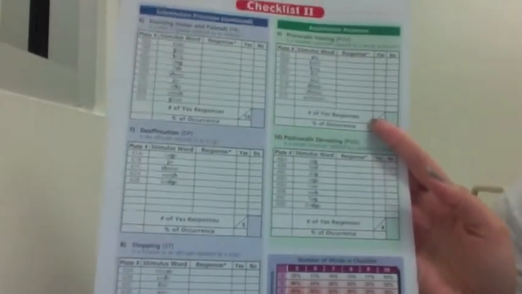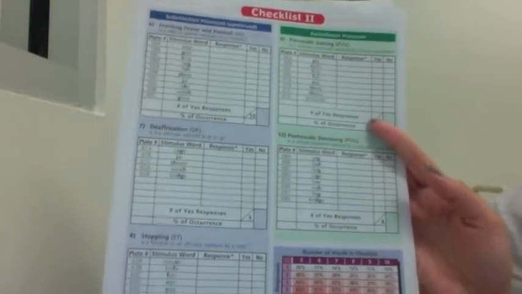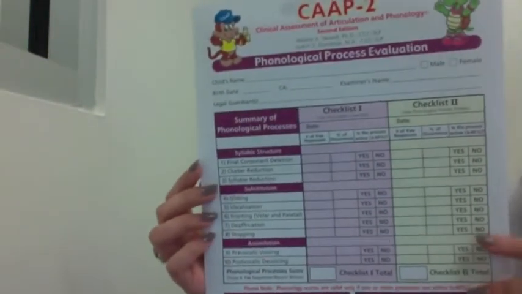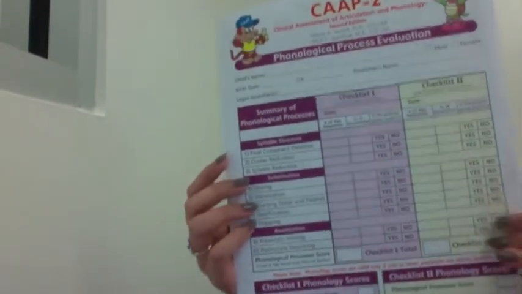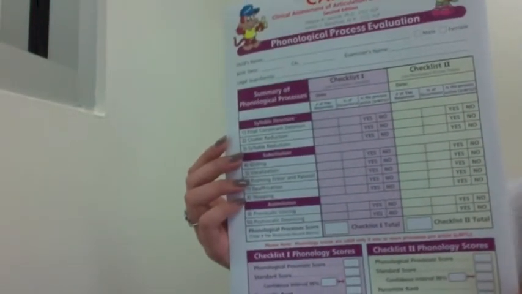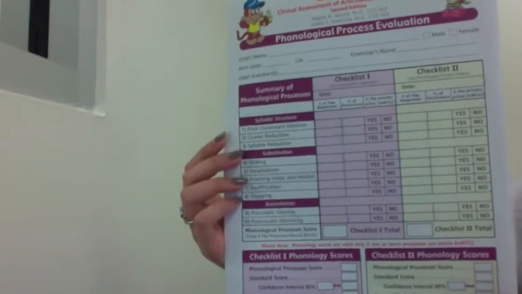For scoring, you will add the yes responses and then calculate the percentage of occurrence, and then decide if the process is considered active, meaning present more than 40% of the time. You'll add these responses to get a phonological processes score, and then you will use the score to determine standard score, confidence interval, percentile rank, and age equivalent using the norms table in the manual.